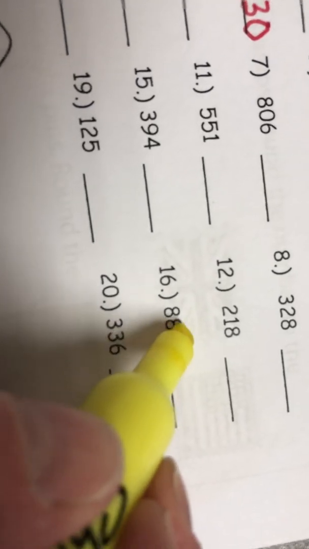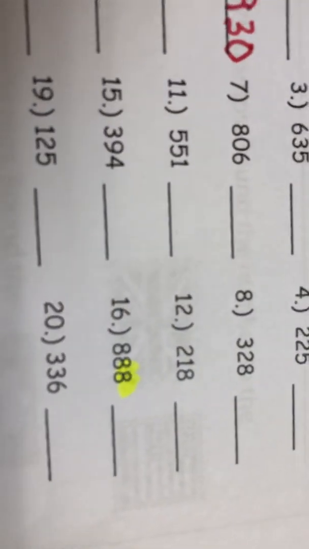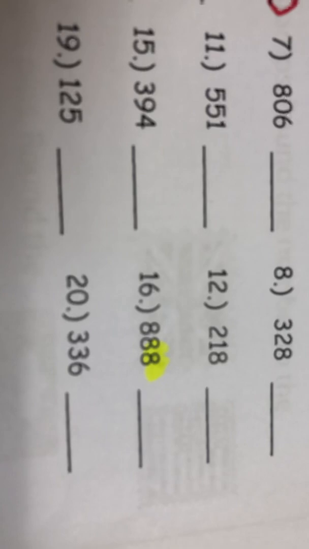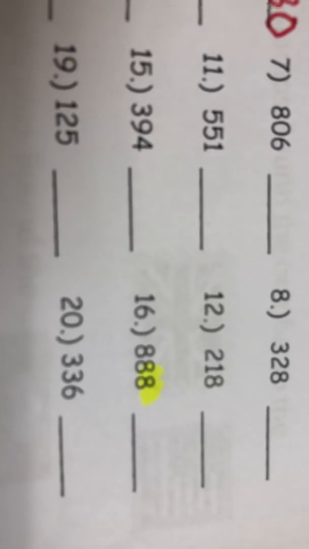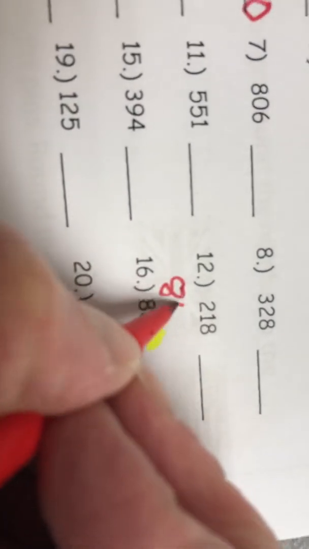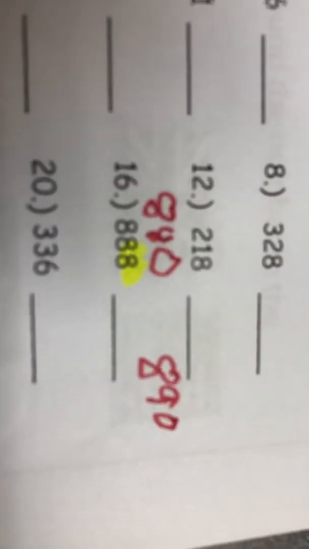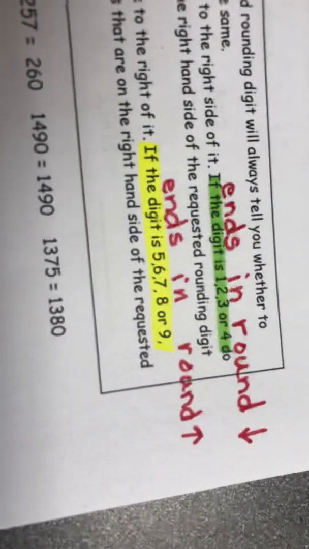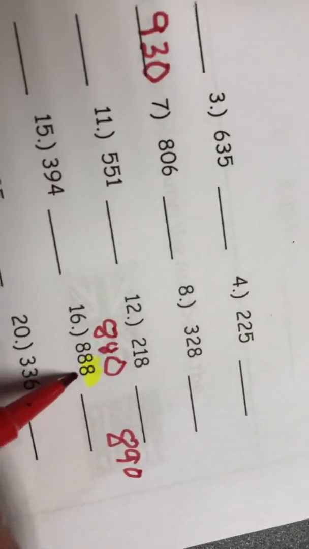Let's try a couple more. 888. Again, we can just look at the 88. So it's really just like what you did up above, but we're just throwing on that hundreds. So 888, round it to the nearest 10. What two tens does 88 sit between? Well, it sits between 880, excuse me, should have taped my paper down, and 890. Sorry, it's not real clear. But it ends in 8. So we know when a number ends in 8, we round up. So it's not 880, it's 890.